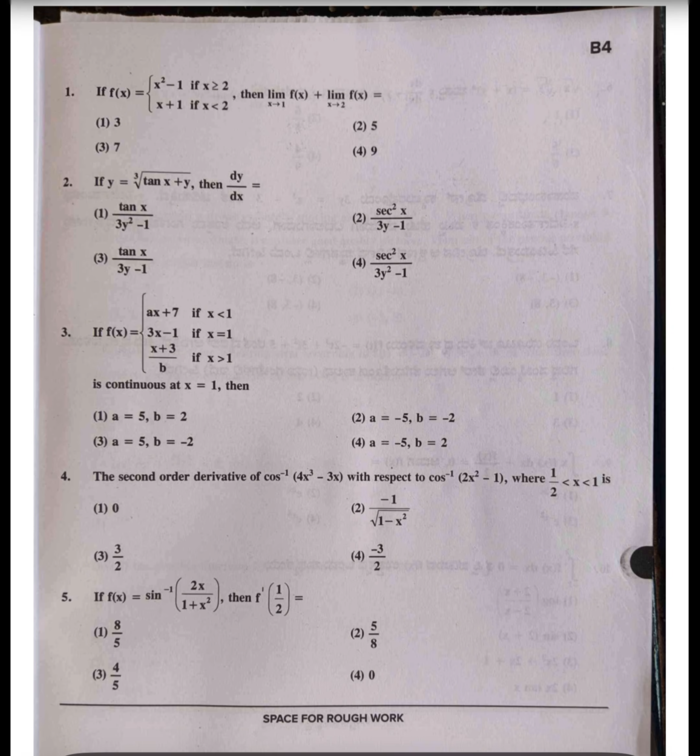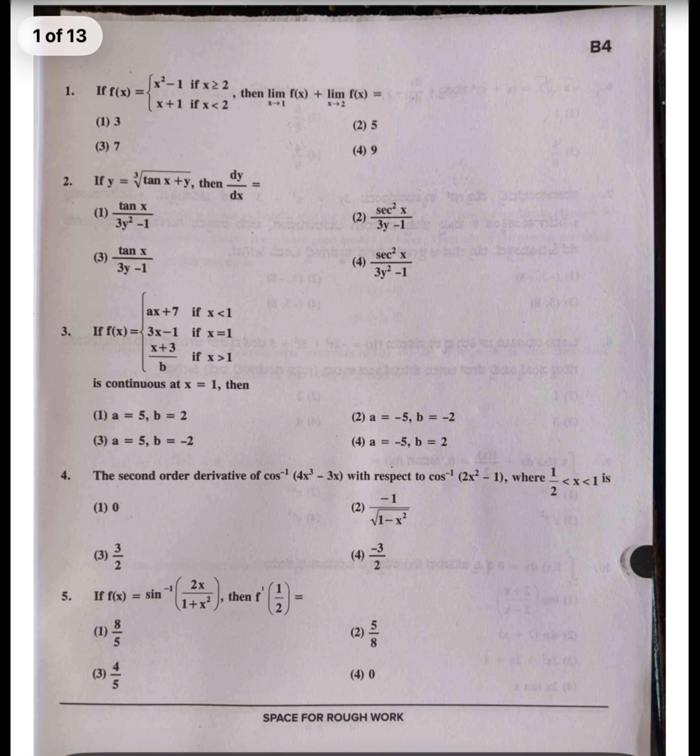The first question, f of x is a piecewise function they are given. Limit x tends to 1, f of x is what? 2, and limit x tends to 2, f of x, when left hand limit, right hand limit, we will get 3, so that the answer is second option.